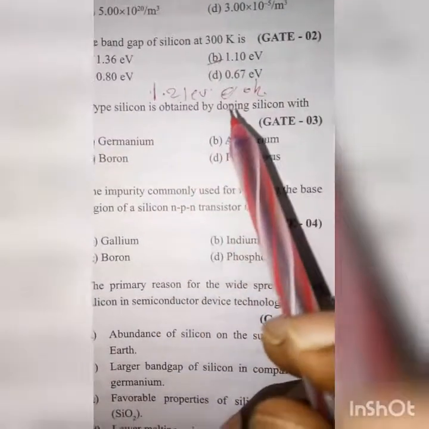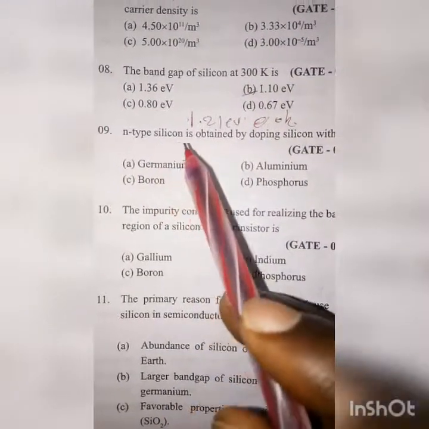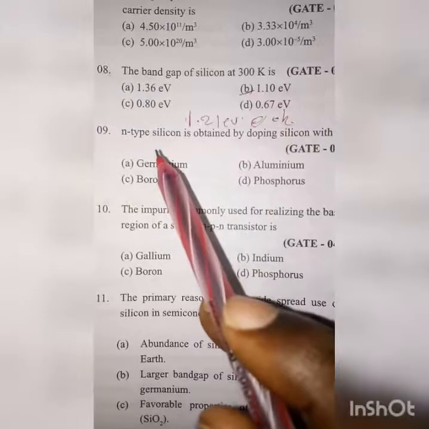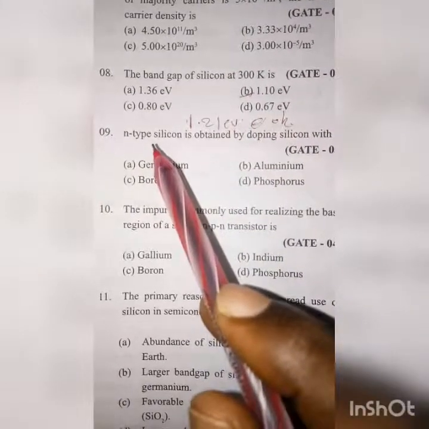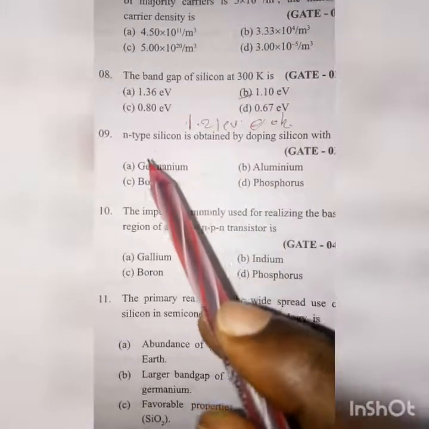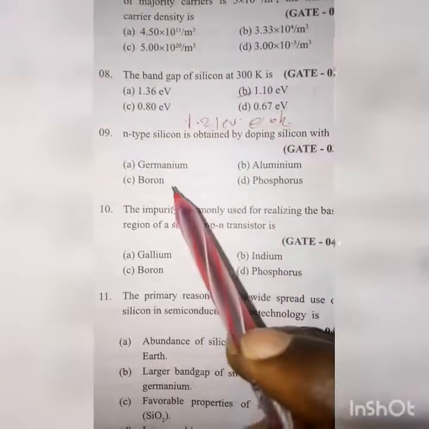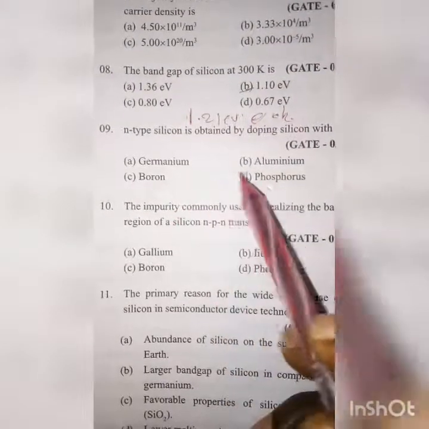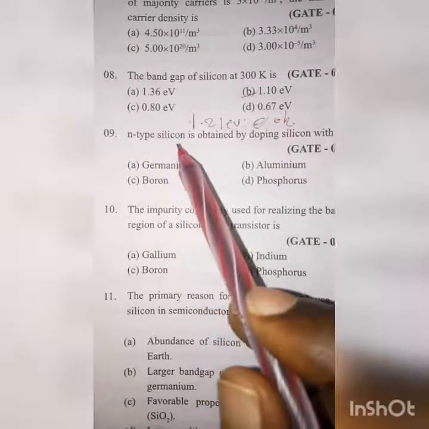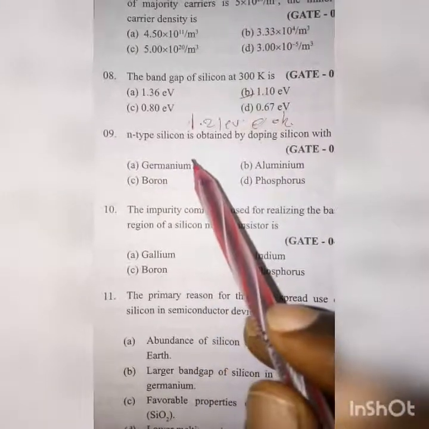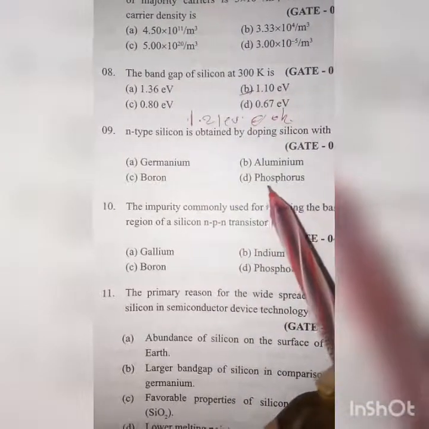Next move to the 9th question. N-type silicon is obtained by doping silicon with... N-type means this is a donor type. Here you want one extra electron, that is a free electron. Germanium, aluminum, boron are all trivalent atoms. The only pentavalent atom is phosphorus. If you want to get N-type from a semiconductor, you want to add a pentavalent element, which means phosphorus is the answer.